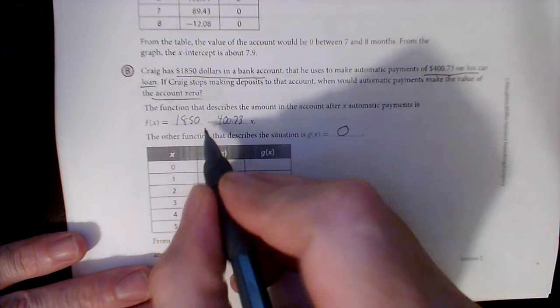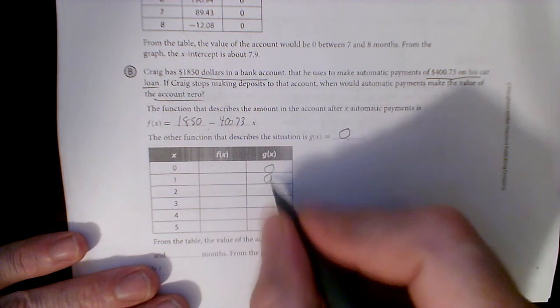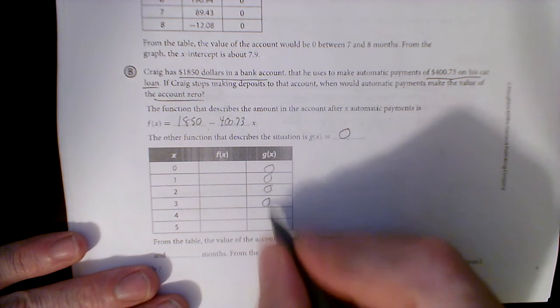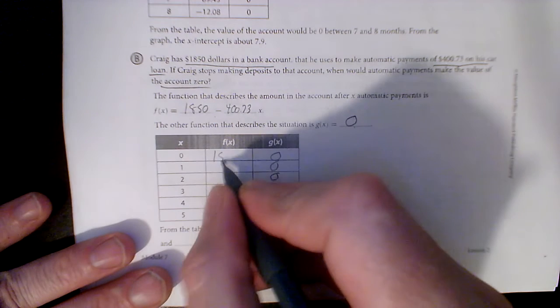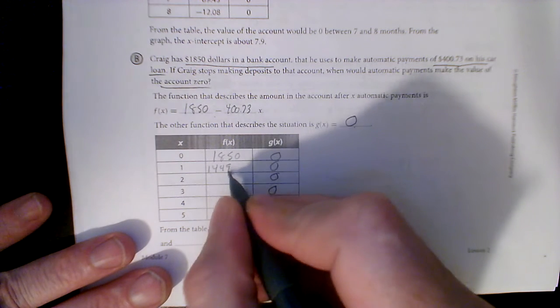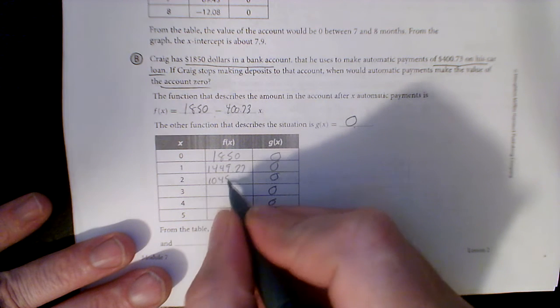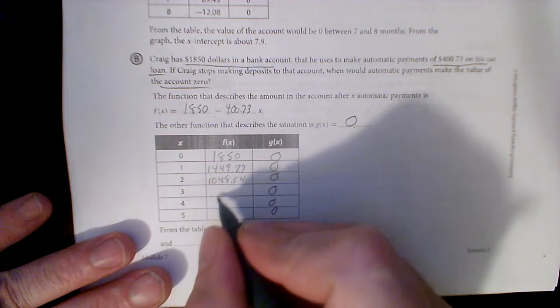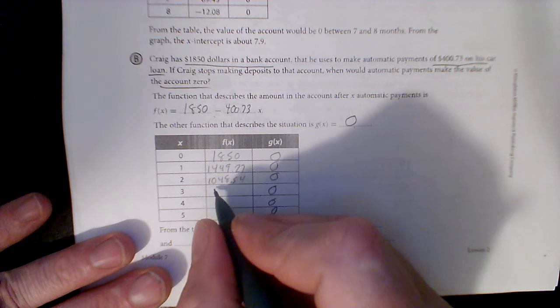We want to find out when this equation is at 0. So g of x is always at 0, right? We want to know when the functions meet. That part's kind of easy. This one starts at 1850. It goes down to 1449.27, and then 1048.54. Just subtracting 400.73 every single time.